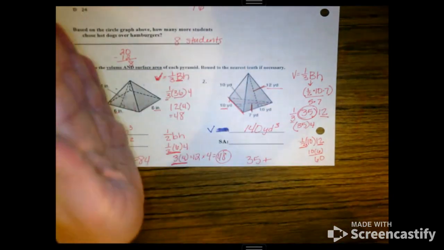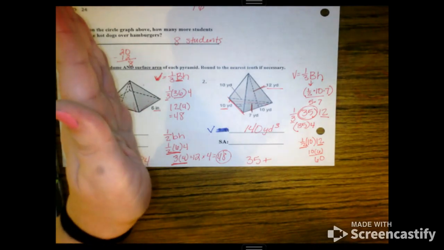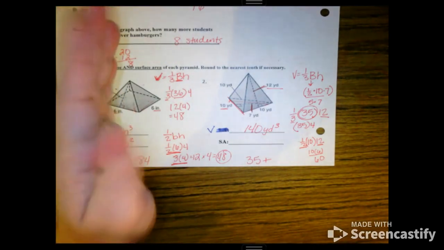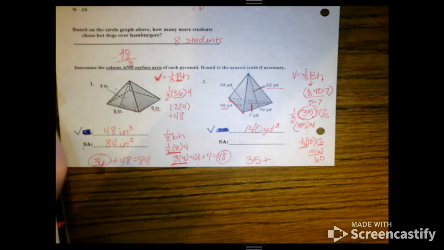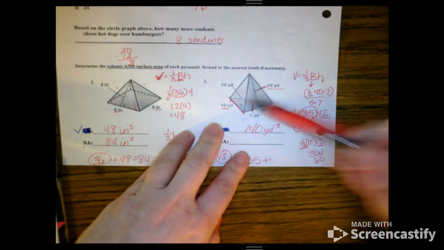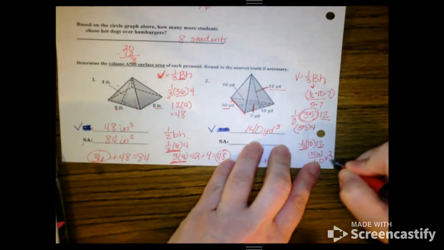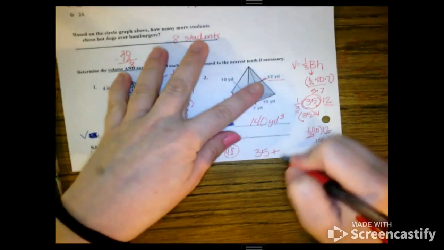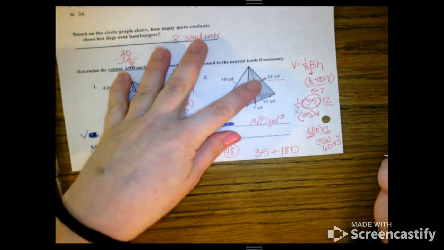How many triangles did I have? How many sides did I have? I had 3. Why did I have 3 and not 4? Because it's a triangle, so it has 3 sides. So I'm going to have 3 triangular sides. So I do 60 times 3, which gives me what? Okay, when I add those together, what do I get?